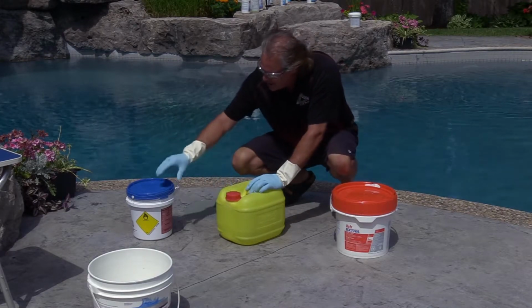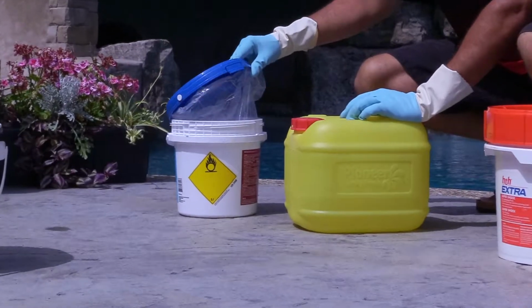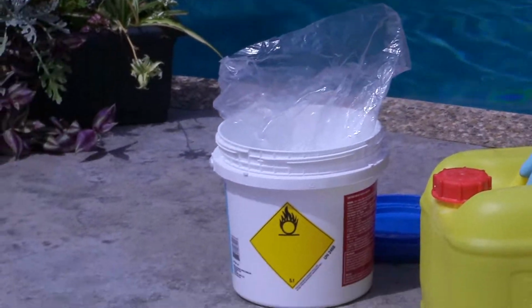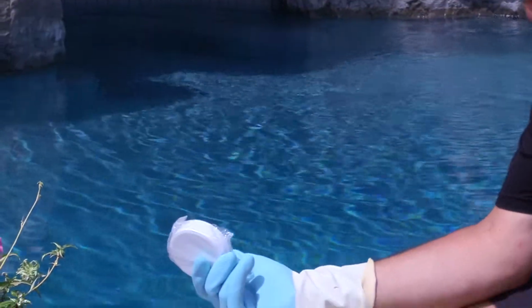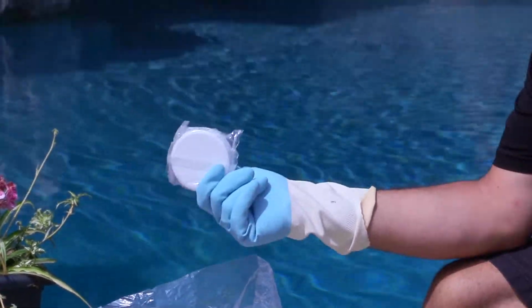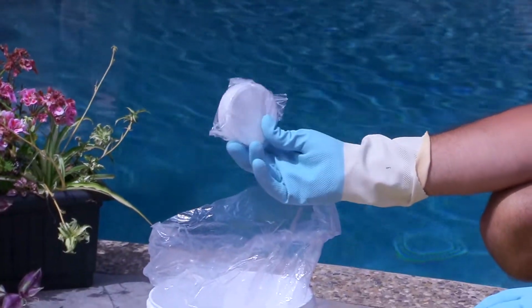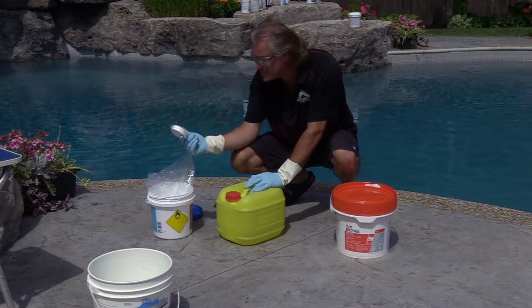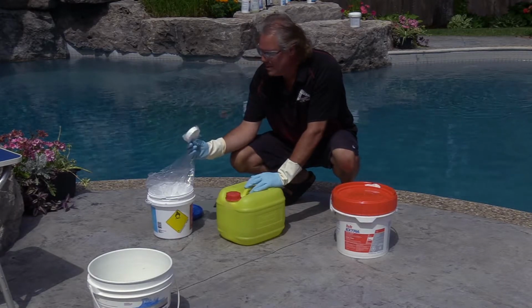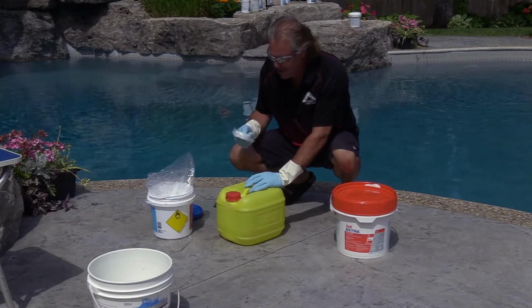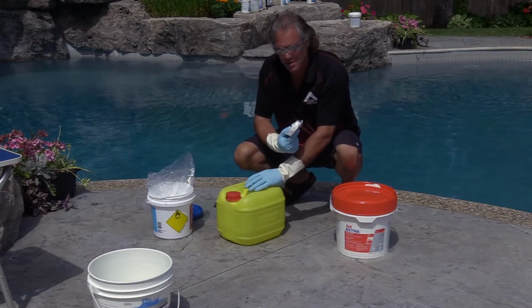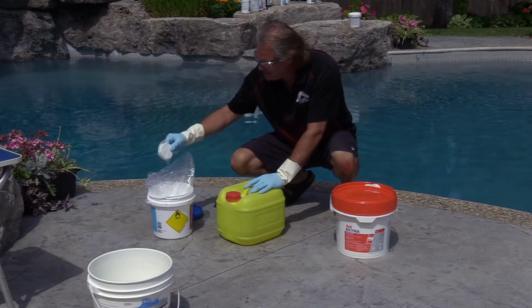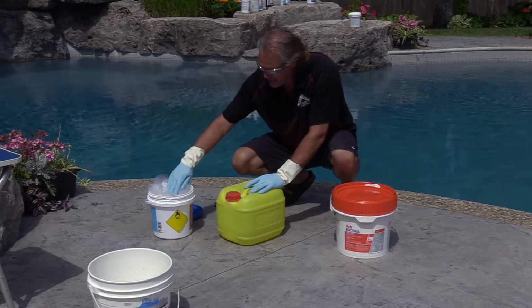The next one is our tablets. Now this is chlorine in a solid form. This doesn't get dumped directly into the pool. This is eroded in our skimmer box. This has a much higher concentration of chlorine, 65%. So you can see there's as much or more chlorine in this little tablet than this entire jug because of the high concentration. We'll go through the addition of that in a minute.